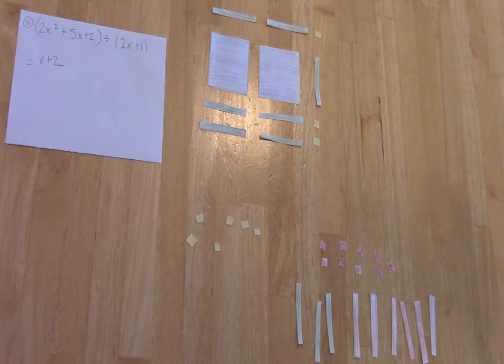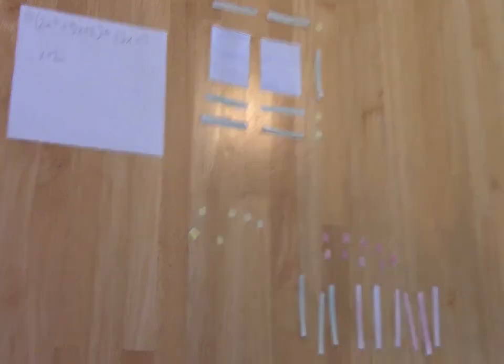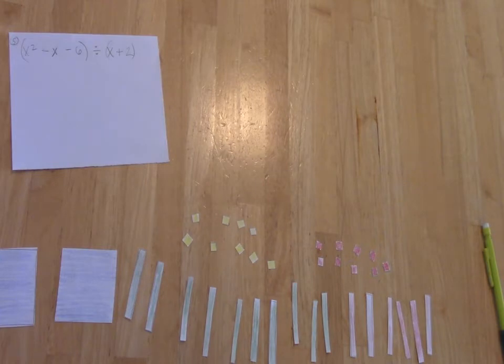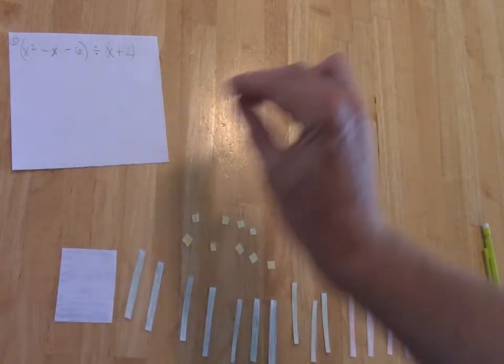We're going to do the quantity x squared minus x minus 6 divided by the quantity x plus 2. In this one I'm going to model the quantity x squared minus x minus 6 divided by the quantity x plus 2. And so here's my x squared.